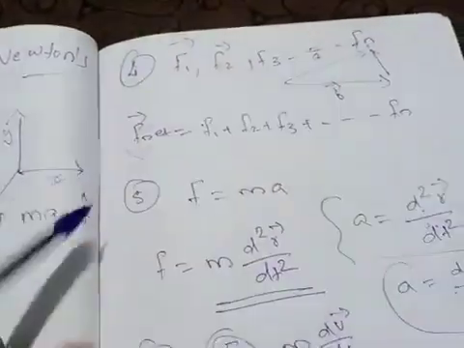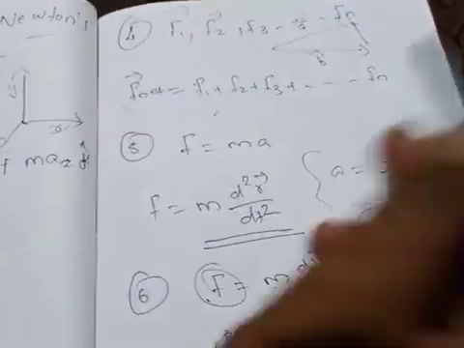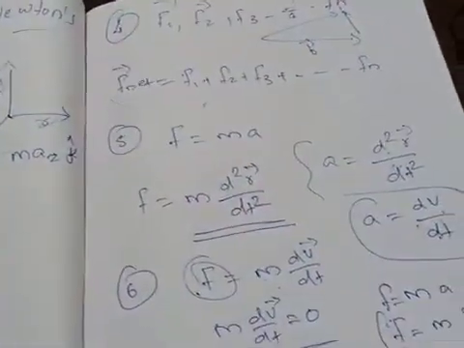And the fourth point is multiple forces acting on an object. It gives the result. The net force will give what? The total force. The net force means what? We are adding all the forces, and we will get the net force.